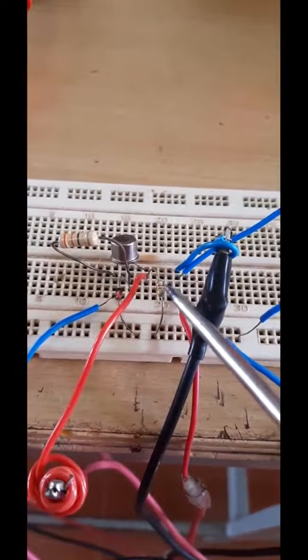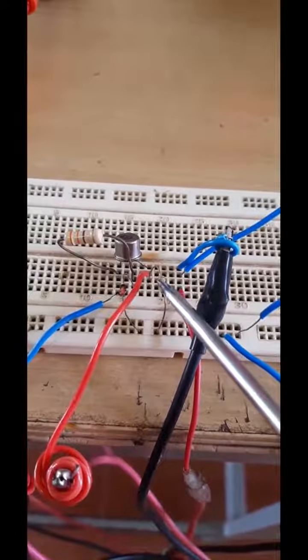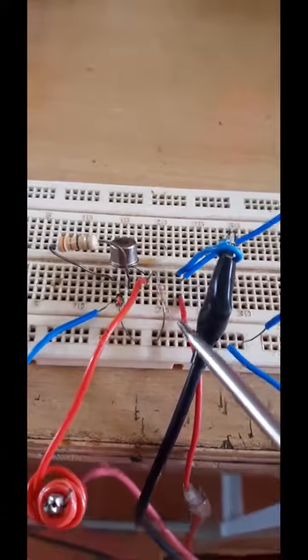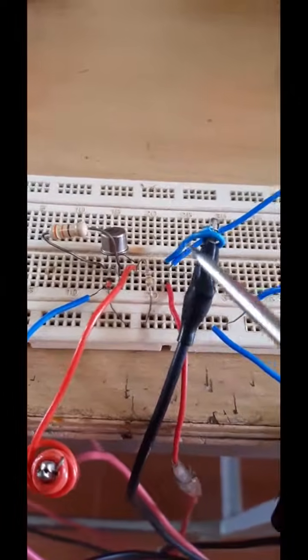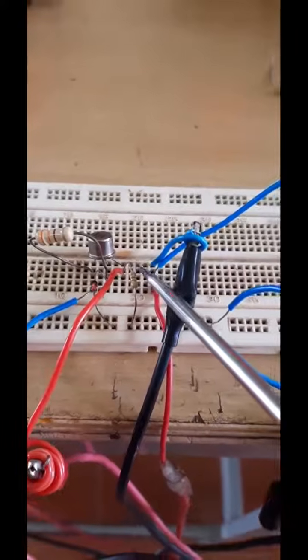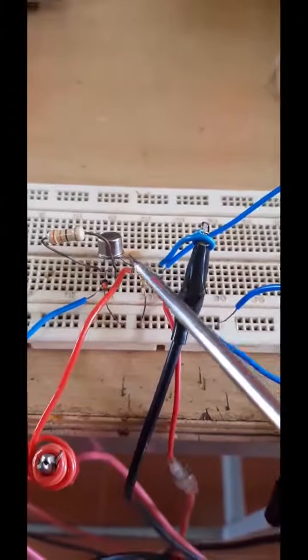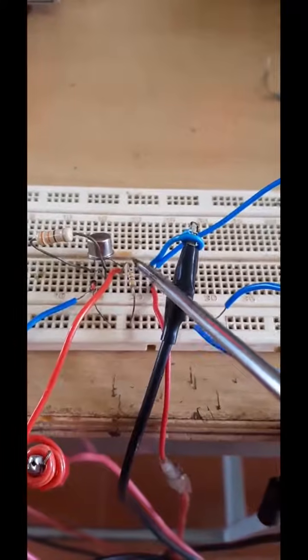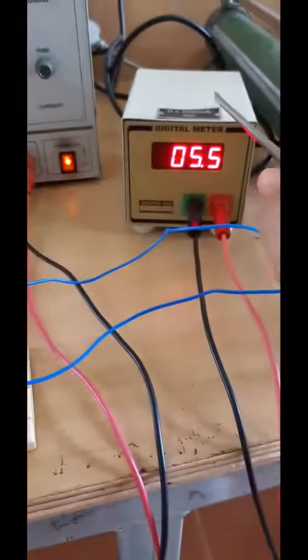This is the resistance which is connected between the emitter and the ground, and there is also an ammeter connected at the emitter side of this transistor.